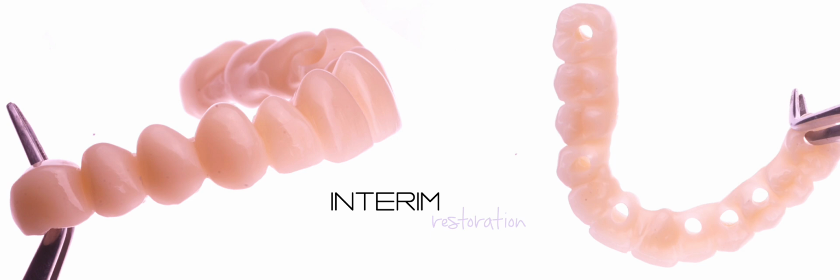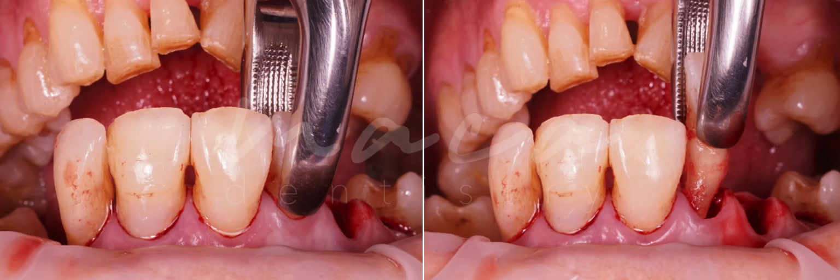So, as we mentioned previously, in this case we also plan to do immediate loading, and in order to do that, the lab fabricated this interim prosthesis according to the previously approved mock-up. The provisional restoration was milled from a PMMA disc. So, we have the guide, we have the provisional restoration, we can go for the surgery.